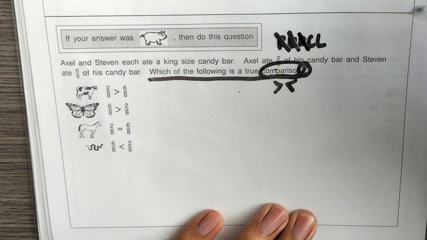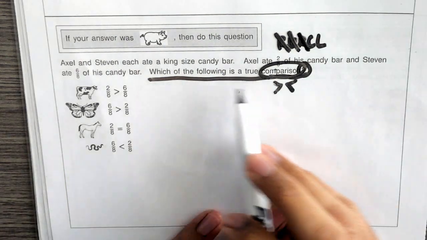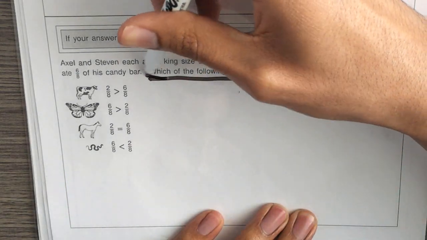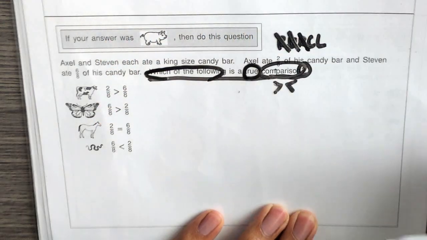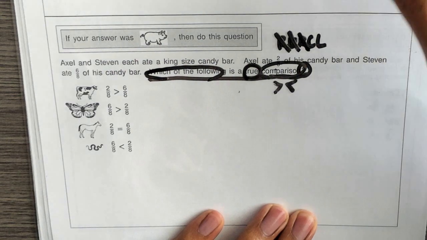So let's cross off the R and let's circle some clues. Let's start with the question. We need to figure out which of the following answer choices is a true comparison. So we're looking for the right one.